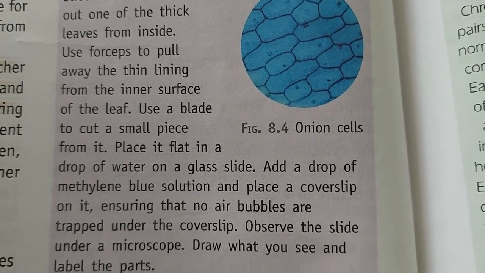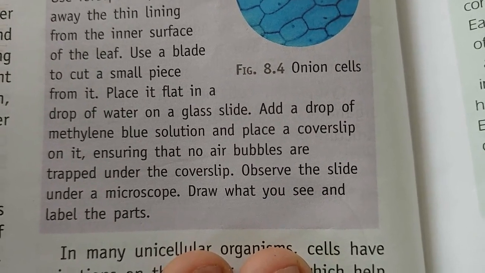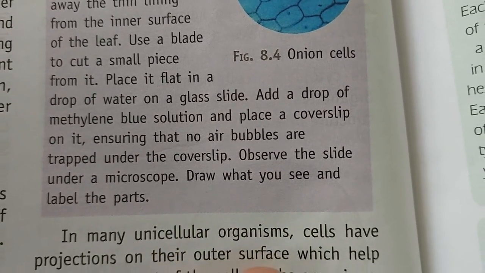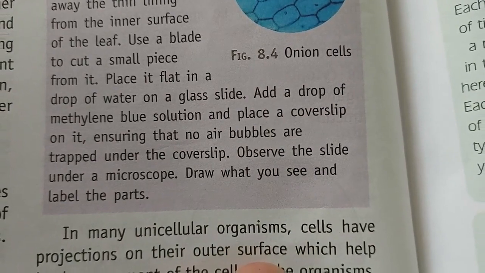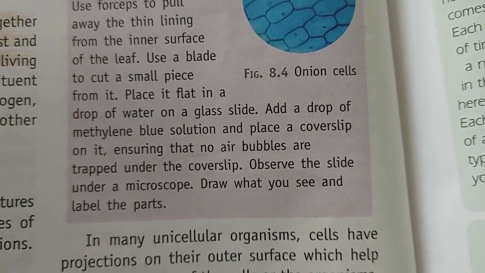Place it flat in a drop of water on a glass slide. Add a drop of methylene blue solution and place a cover slip on it. Ensure that no air bubbles are trapped under the cover slip. Observe the slide under a microscope. Draw what you see and label the parts.